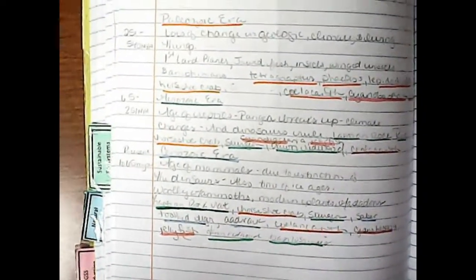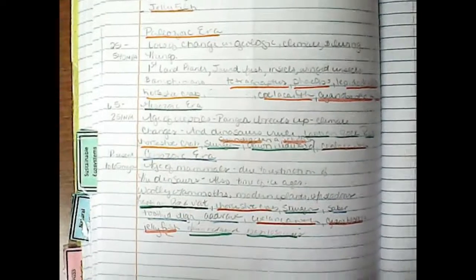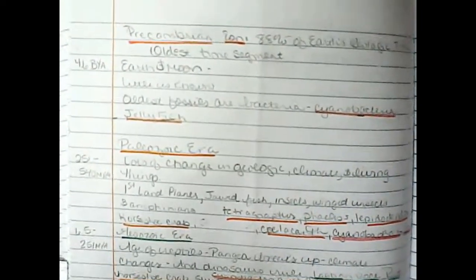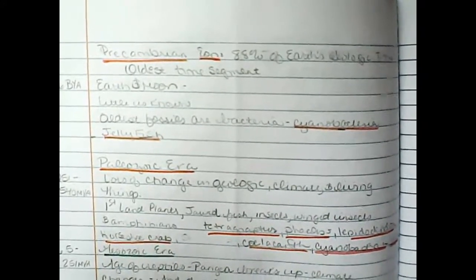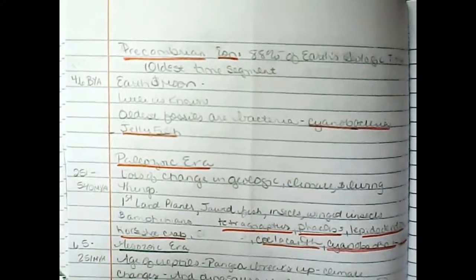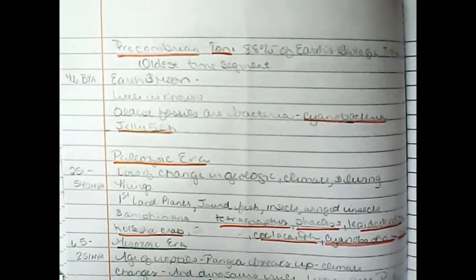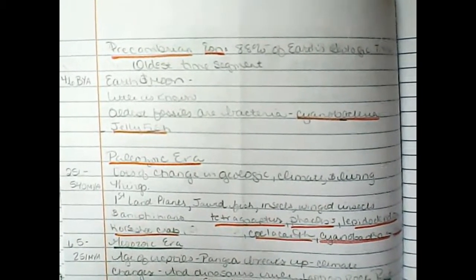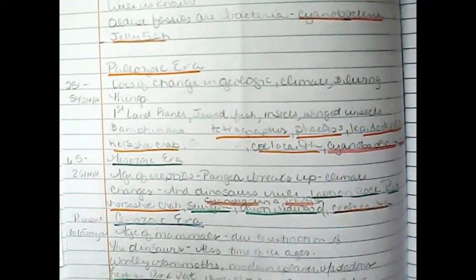Page 64. On page 64, we spent quite a bit of time going over the different eras. If you do not have this written down, please take the time to write it down. Pause the video as you need to.